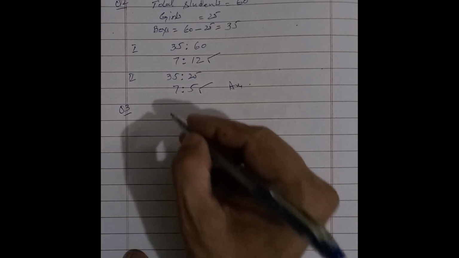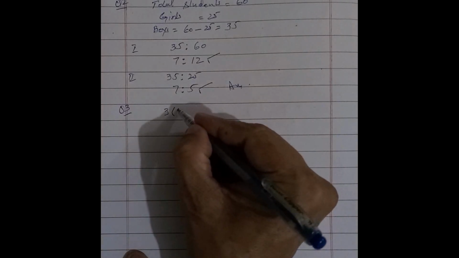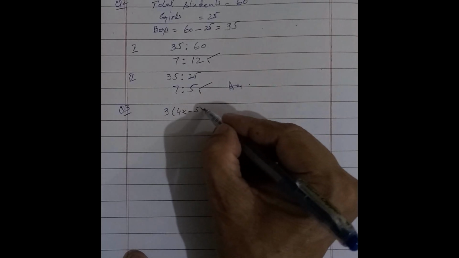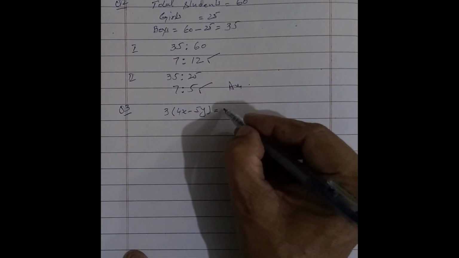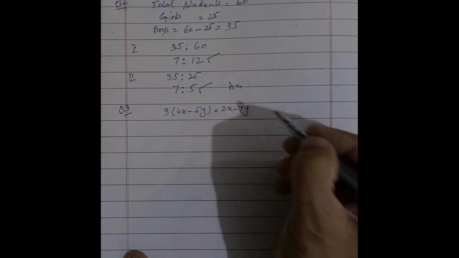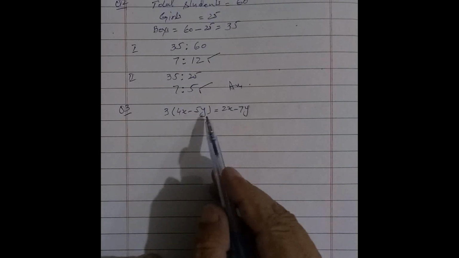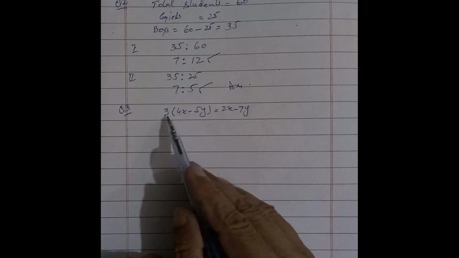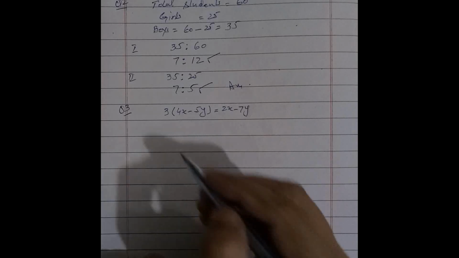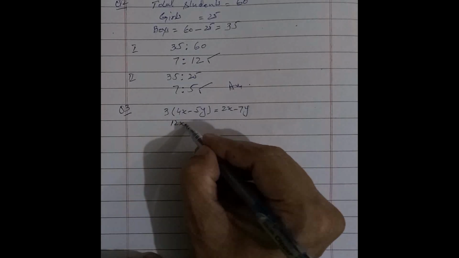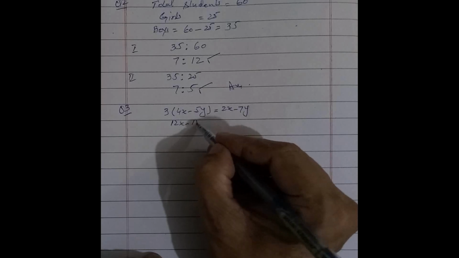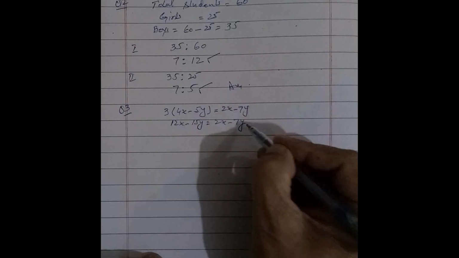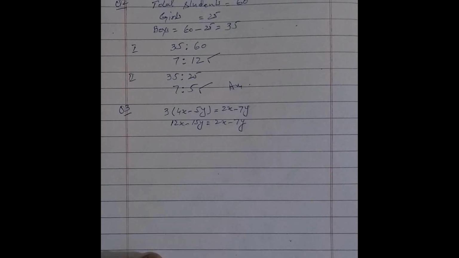First we write the question, which is 3(4x minus 5y) is equal to 2x minus 7y, and first we multiply according to the BODMAS rule. Multiplying 3 with these values, we get 4 3s are 12x minus 3 5s are 15y is equal to 2x minus 7y, and the ratio we find in this question is x ratio y.